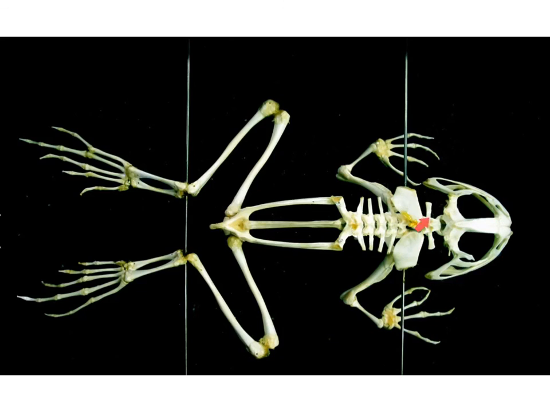So the vertebrae that's located right in the neck area is known as the cervical vertebrae. This right here would be the scapula or the shoulder blade. We do call it the pectoral girdle, but it's the scapula. When we look at the legs, to be very specific, we'll have our metacarpals, our carpals, and then our phalanges. Do notice that the frog does not have ribs. It does have vertebrae, but no ribs.